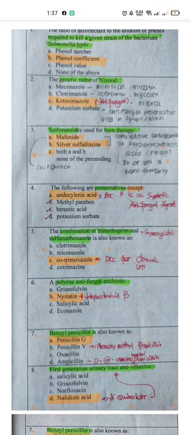So, let's repeat. Your Pen G is known as benzylpenicillin. Your Pen V is known as phenoxymethylpenicillin. Ampicillin is D-alpha-aminobenzylpenicillin, which is degraded by beta-lactamase, leading to its inactivation. And your oxacillin is known as 5-methyl-3-phenyl-4-isoxazolyl penicillin, which is beta-lactamase resistant.